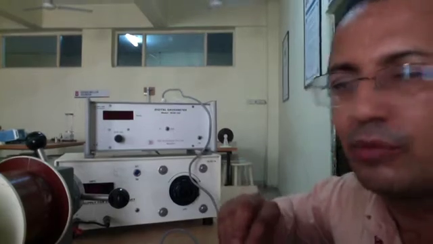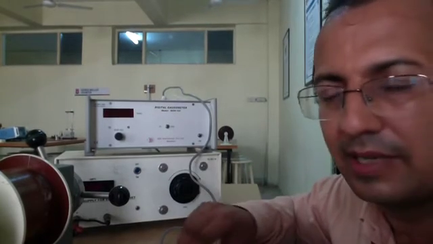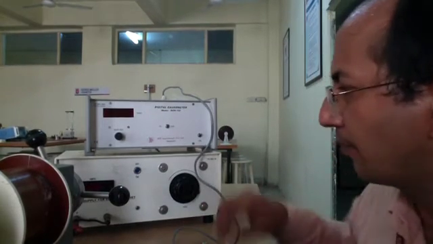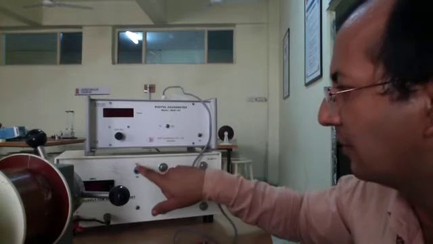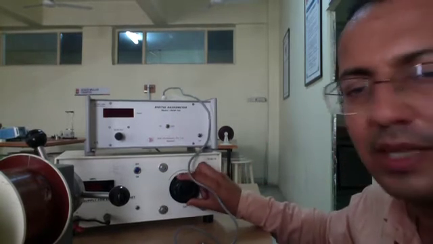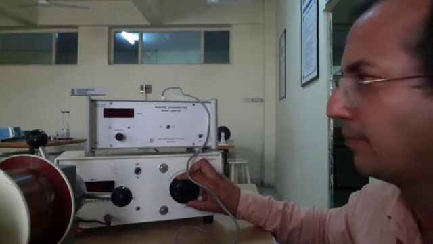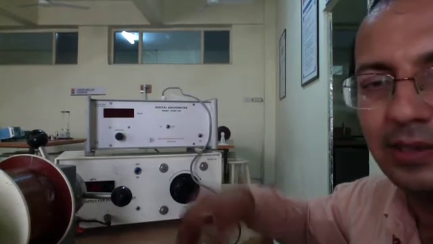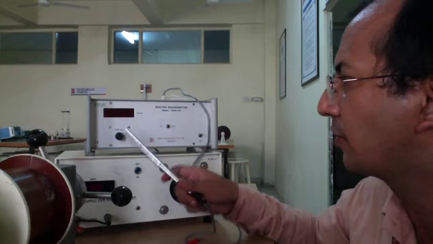Before showing that, I would like to introduce the whole setup. Here, this is the switch to switch it on, and this is the switch to vary the value of the current. And the top setup is the digital Gauss meter.